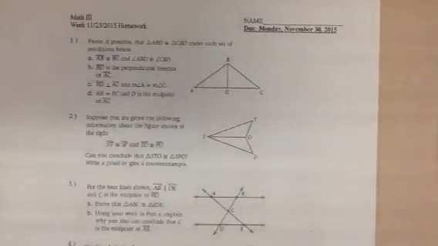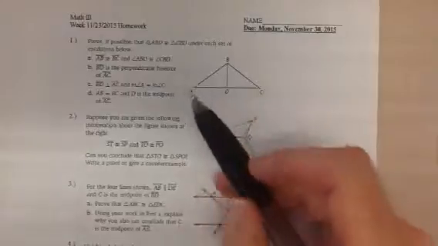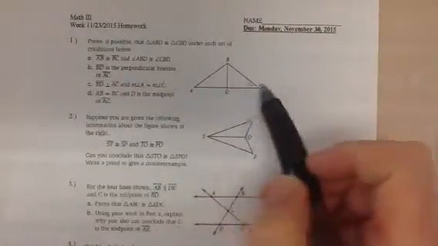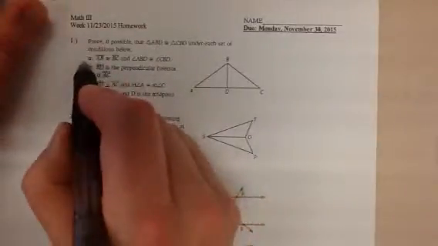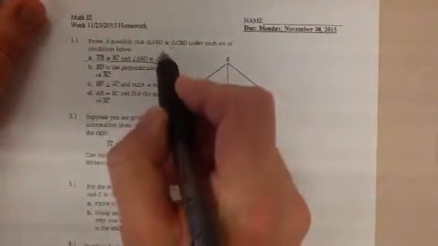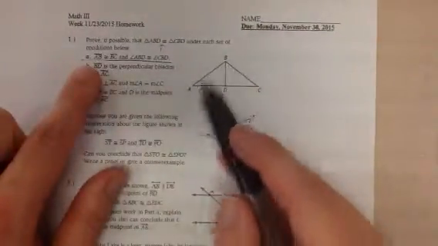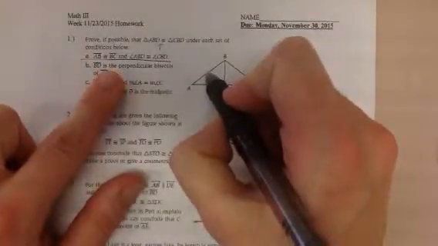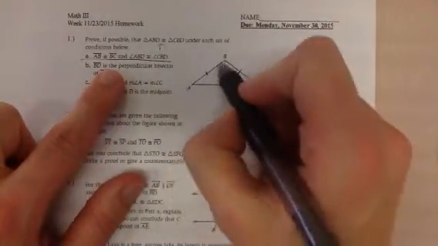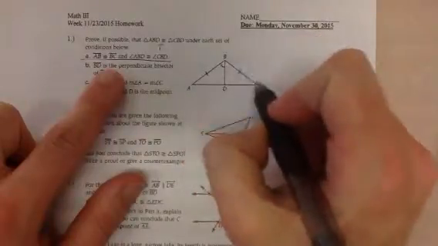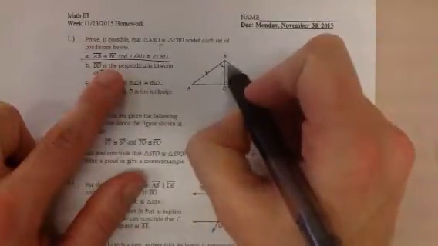Problem 1 wants us to prove, if possible, that triangle ABD is congruent to triangle CBD under each set of conditions below. So they're basically saying, if you're given this, can you prove that? So let's look at this. If we're given that AB is congruent to BC, so that would mark this, AB congruent to BC, and angle ABD is congruent to angle CBD, is that enough to prove that the two triangles are congruent?